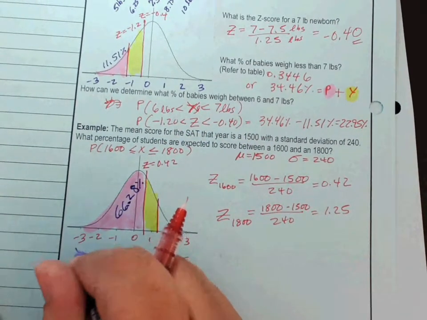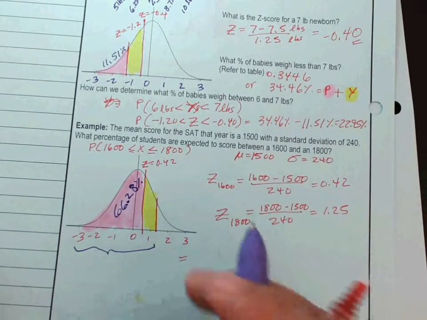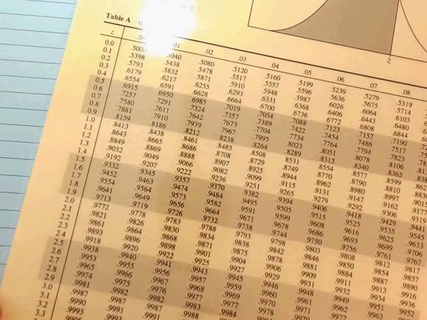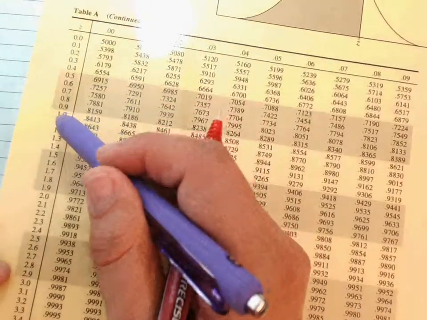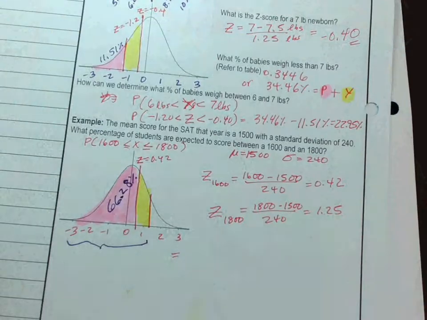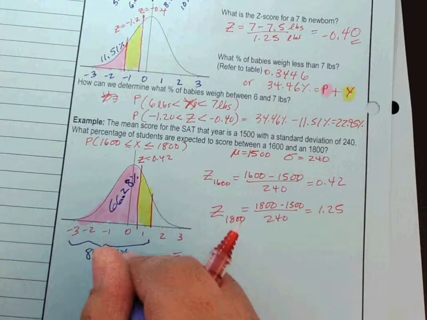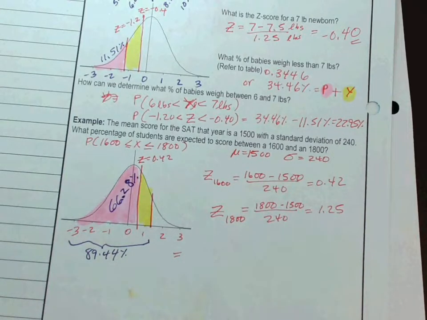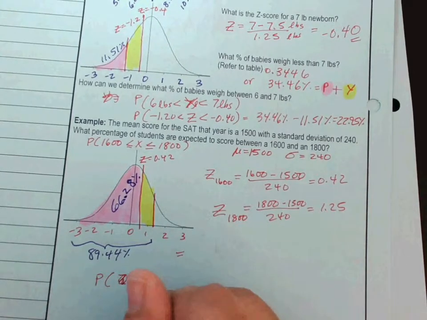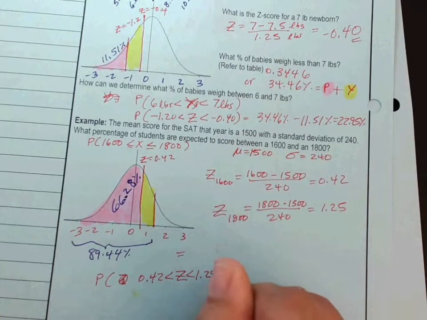Now, the z-score for 1.25 gives me both pink and yellow. So what's that percentage? 1.25 is definitely above average. 1.25, 1.2, all the way over: 0.8944, or 89.44%.